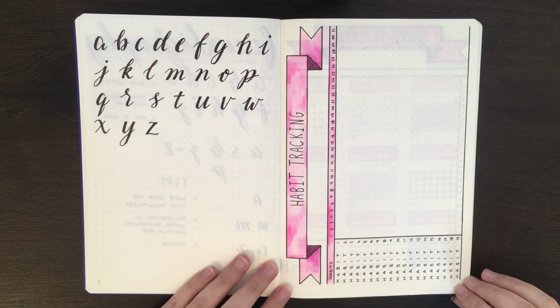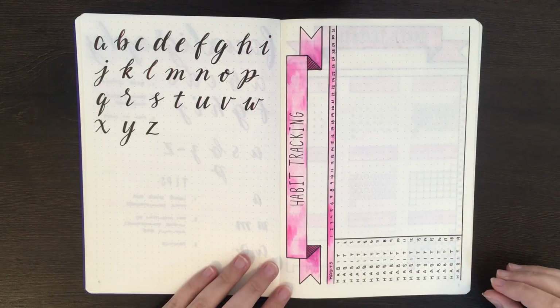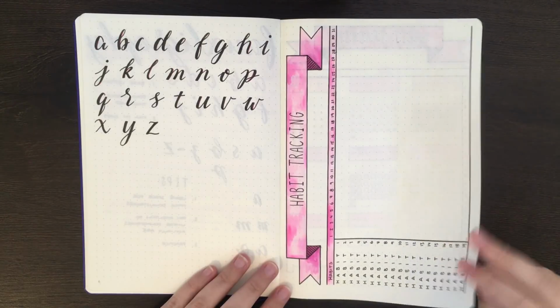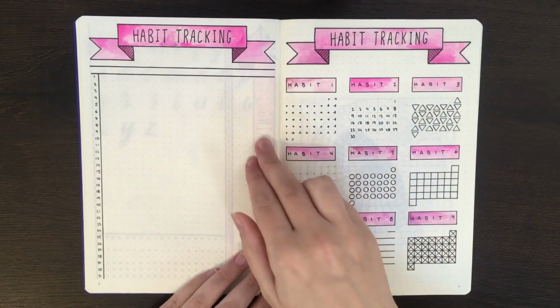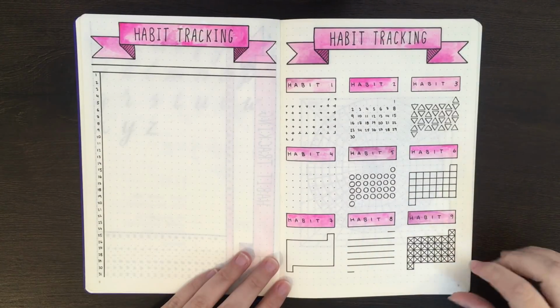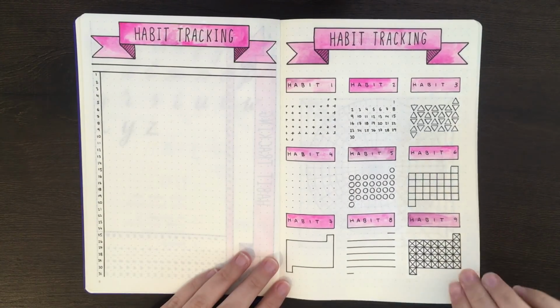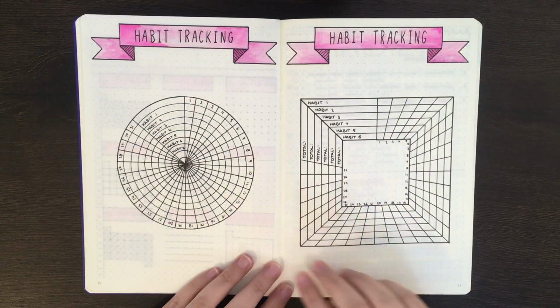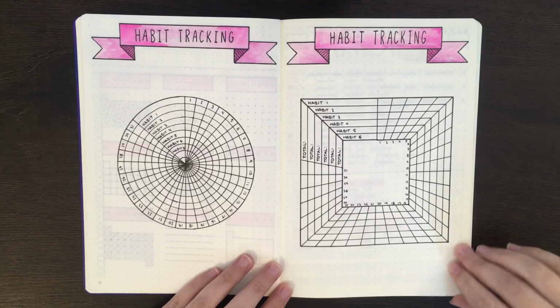After this, I had a video on habit tracking and the different kinds of habit trackers you can have. So we had the one where you turn your book, the vertical style, the mini calendar style, and some of the different mini calendars you could use, the circular style, and then the square style.